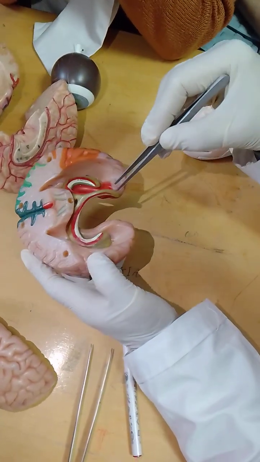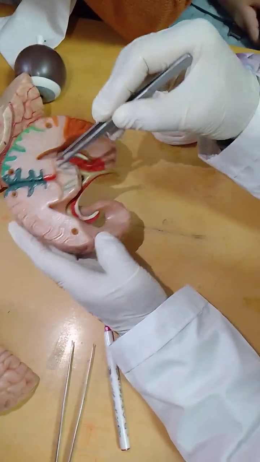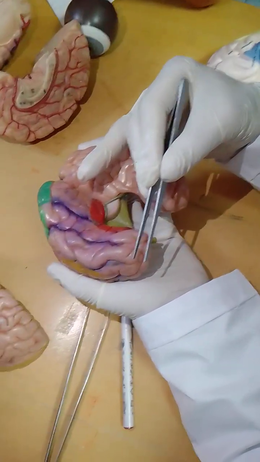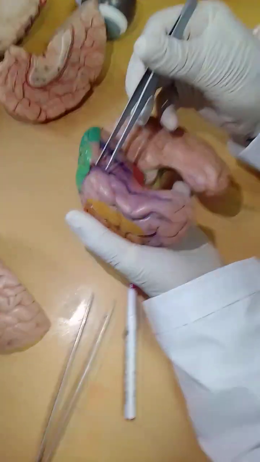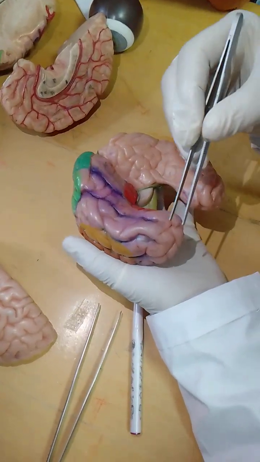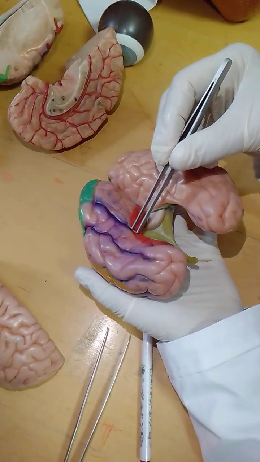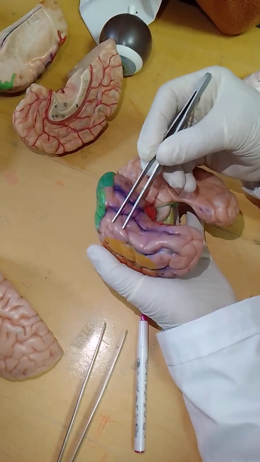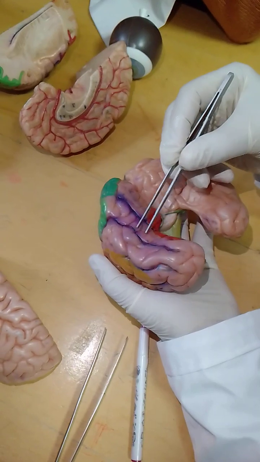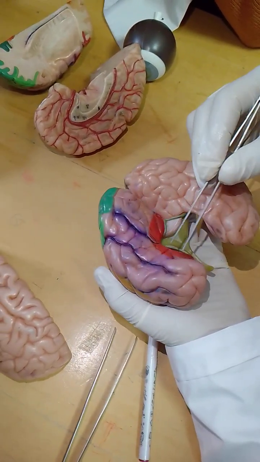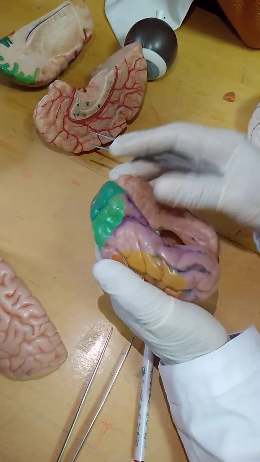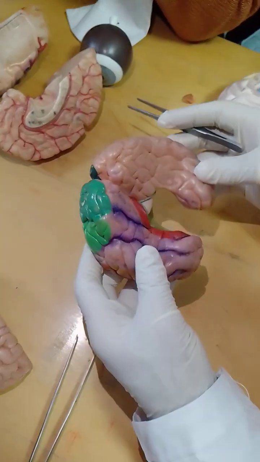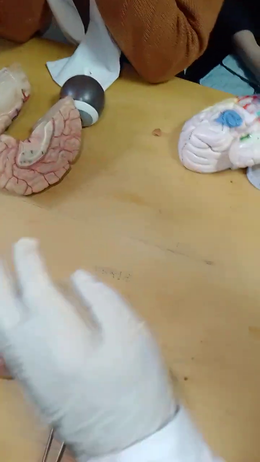Now the inferior surface of the hemisphere: the lateral sulcus, the lateral occipitotemporal sulcus, the collateral sulcus, the lateral occipitotemporal gyrus, the medial occipitotemporal gyrus, the parahippocampal gyrus, and on the medial part, the hippocampus.